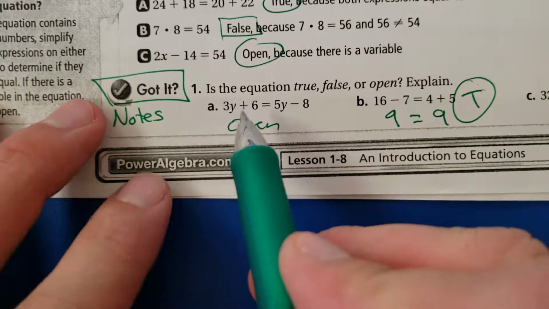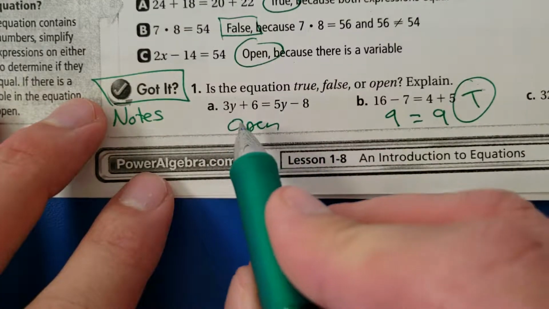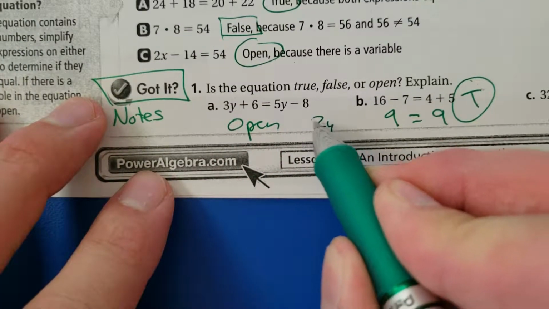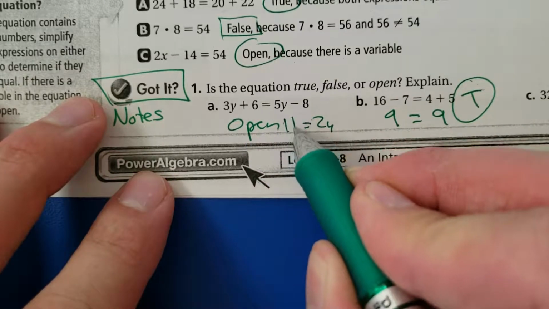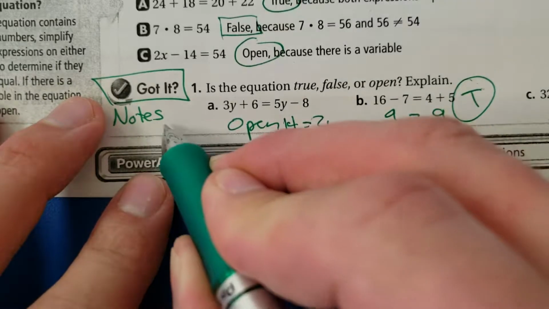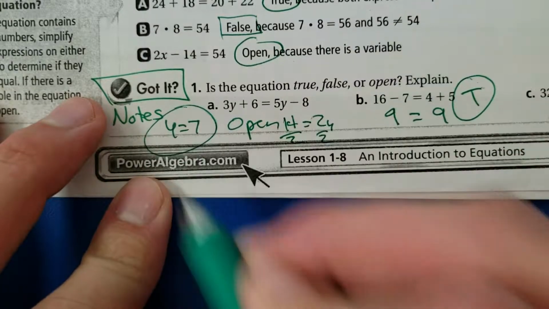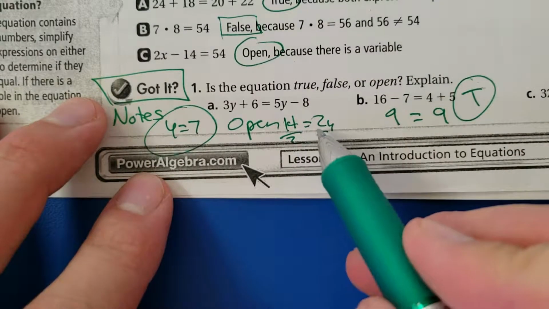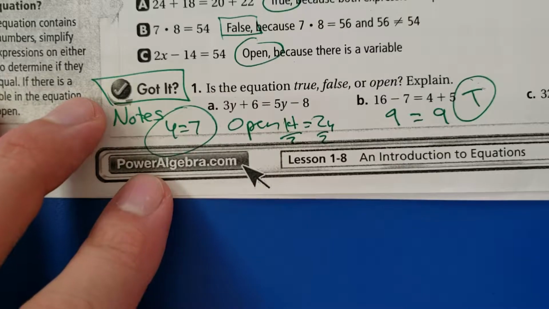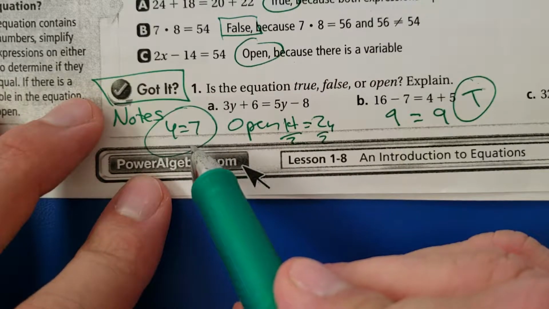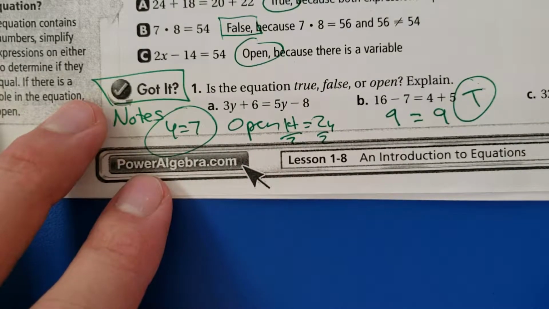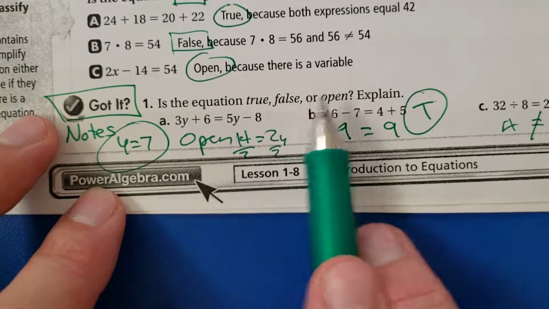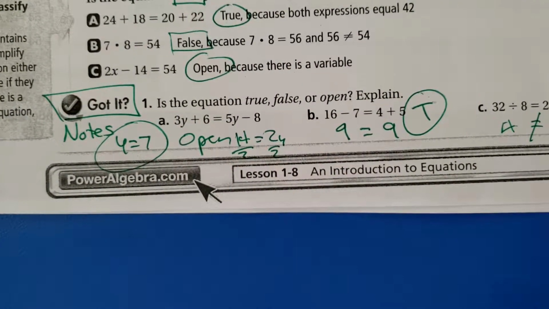So not to show off or anything, but there's a couple of tricks I've learned throughout the years. Boom, boom, boom. I'm guessing y should equal 7. Okay, just guessing. Okay, so there's some tricks that I've learned. I will pass those tricks on to you, so don't worry. Y is the solution, but we're not finding solutions today. We're just figuring out if it's true, false, or open. Okay, next example coming in hot.